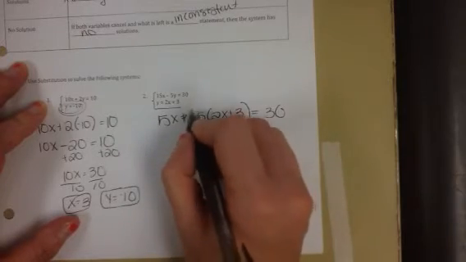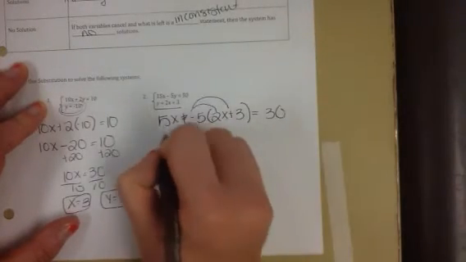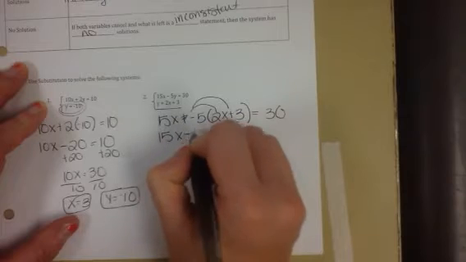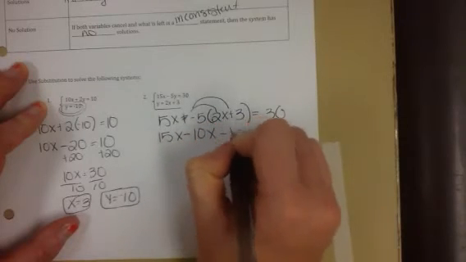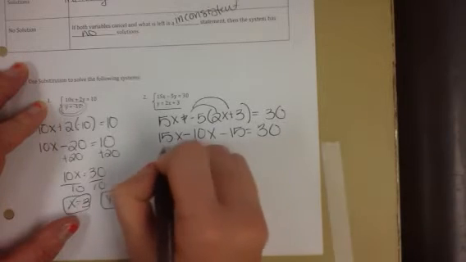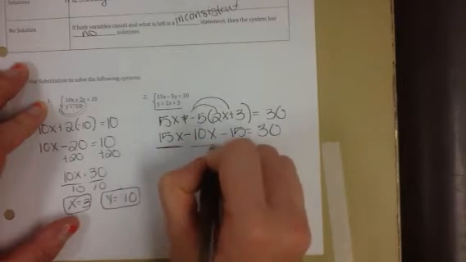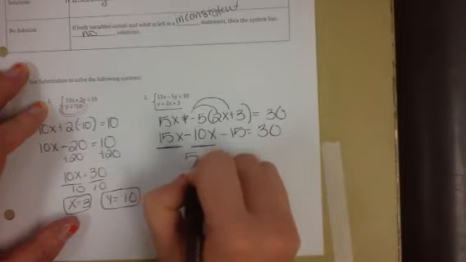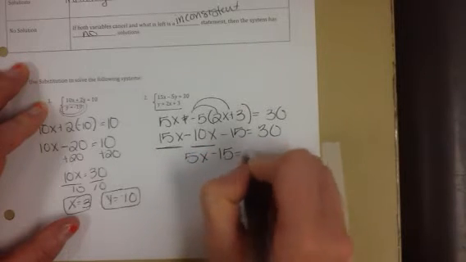So distributing this negative 5 to both the 2x and 3, we have 15x minus 10x minus 15 is equal to 30. So combining like terms, we have a positive 15 and a negative 10. That's a positive 5x minus 15 is equal to 30.